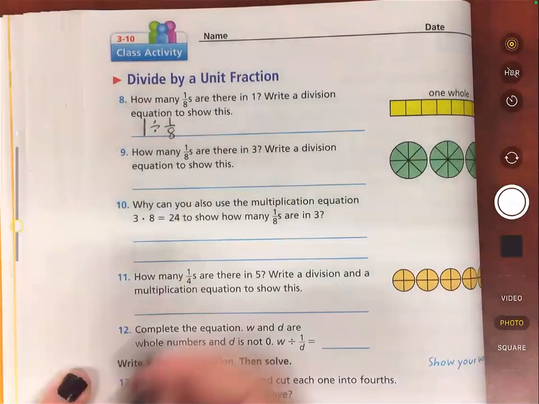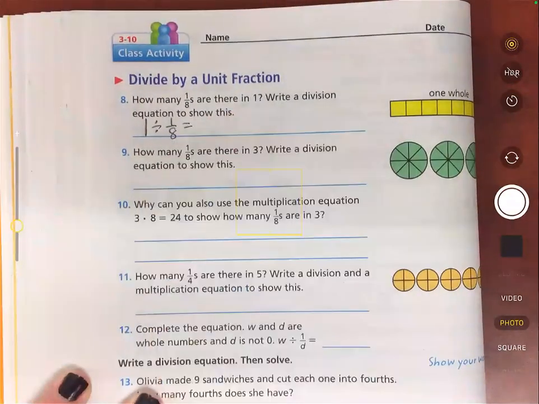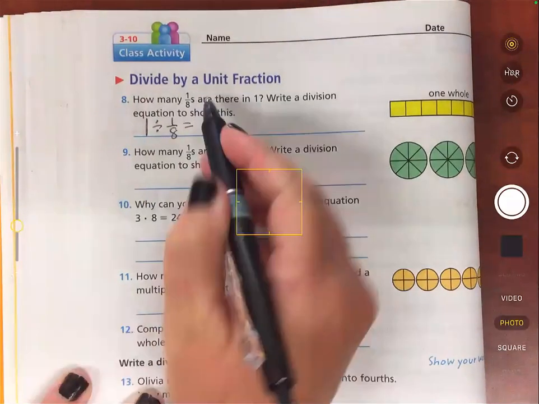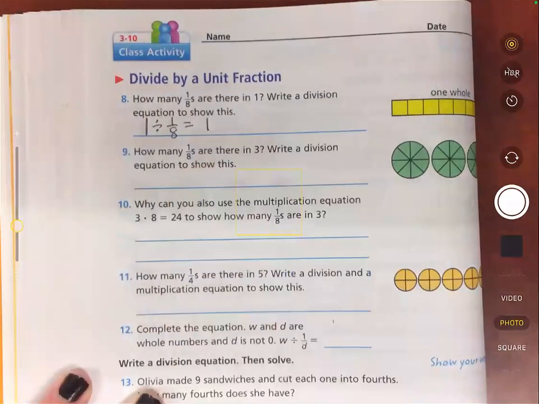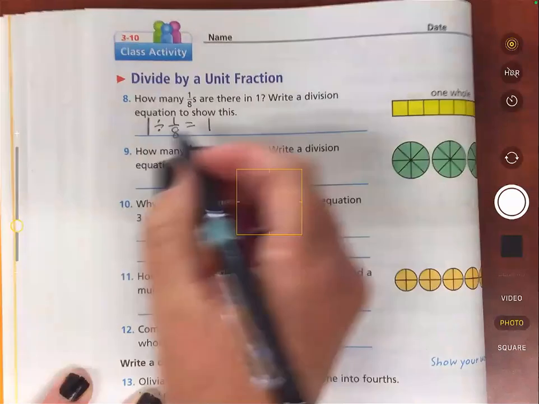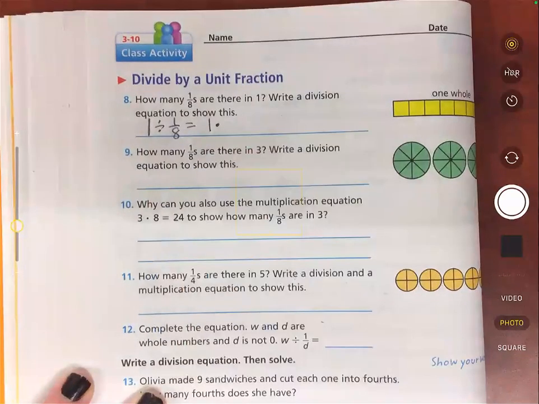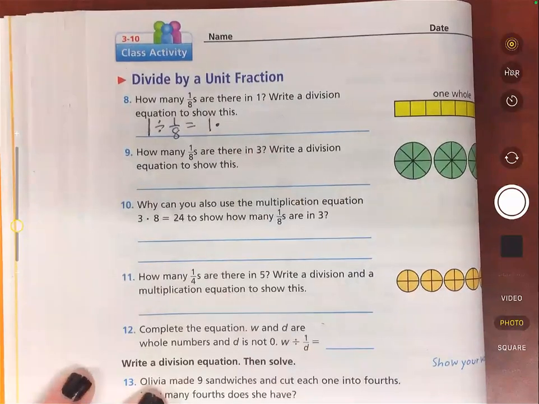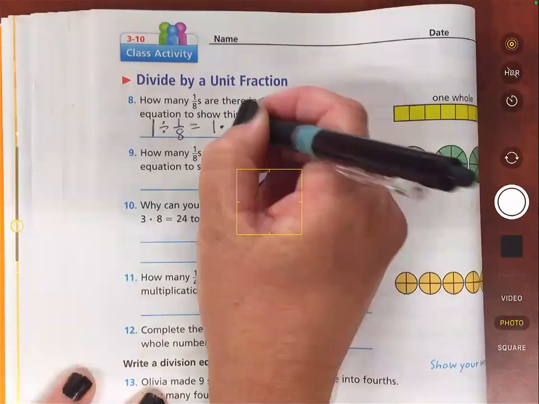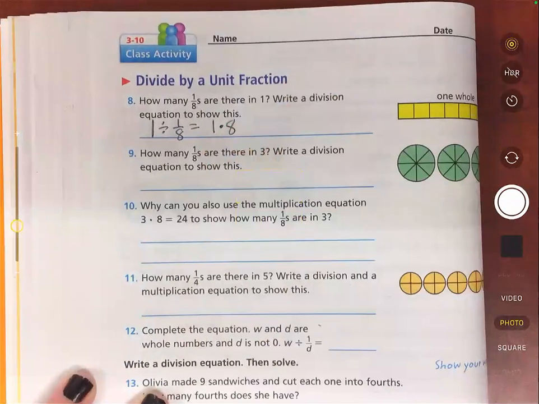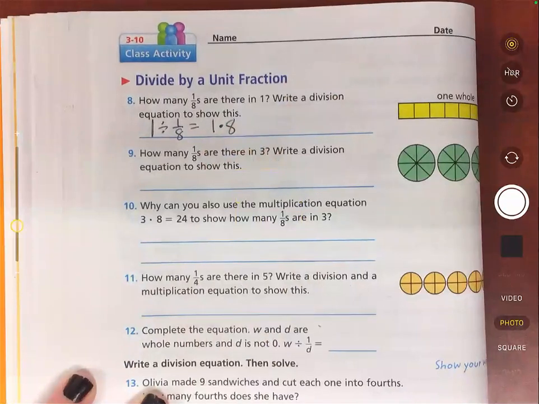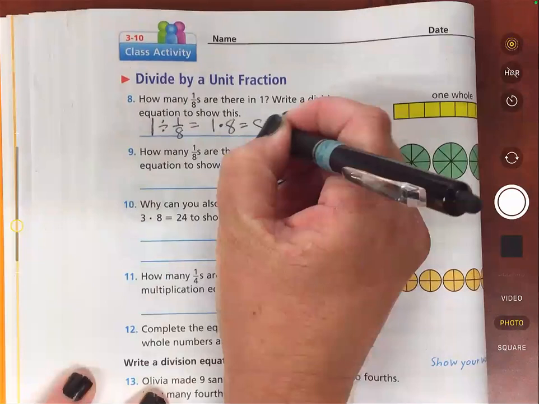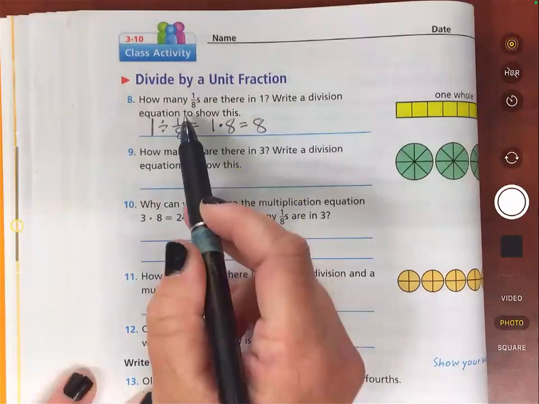Let's follow our same theory here of our same change flip. So my 1 stays the same. I change my division to multiplication, and I flip my 1/8. What do I get when I flip 1/8? 8 over 1. I can just put 8, right? What's 1 times 8? 8. Isn't that what you guys said? There are 8 1/8 in 1?